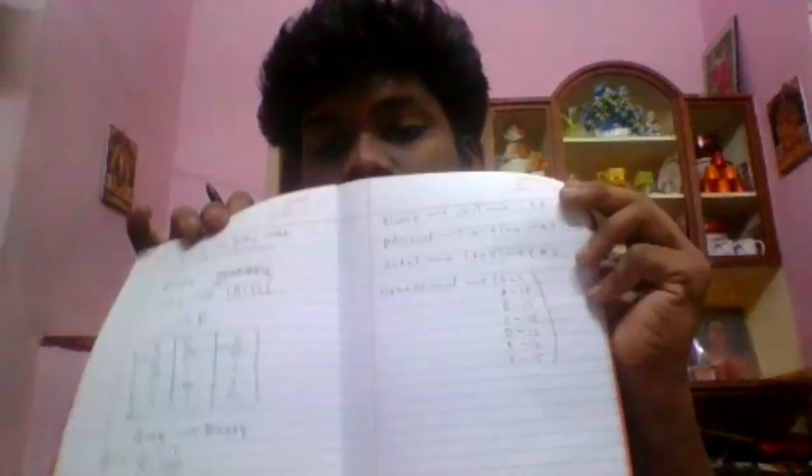From 0 to 9 it consists of numbers, and then capital A, which stands for 10, capital B as 11, capital C as 12, capital D as 13, capital E as 14, and capital F as 15. So totally it consists of 16 values. This is represented with the base or radix as 16 or h.